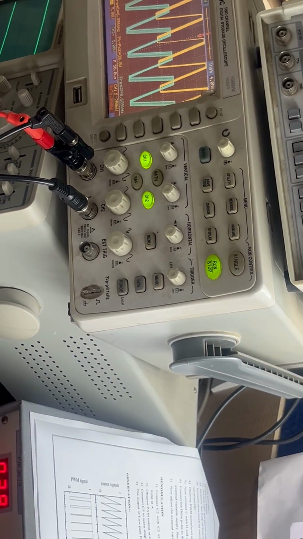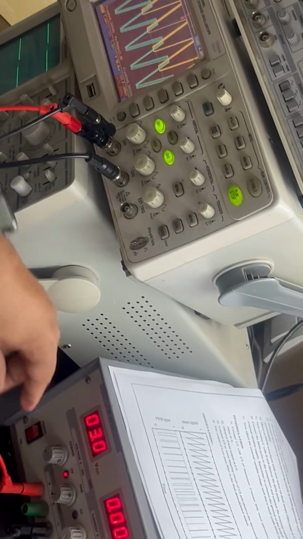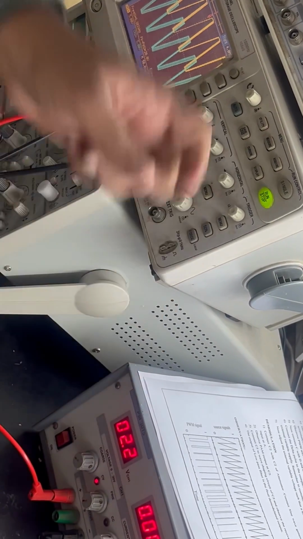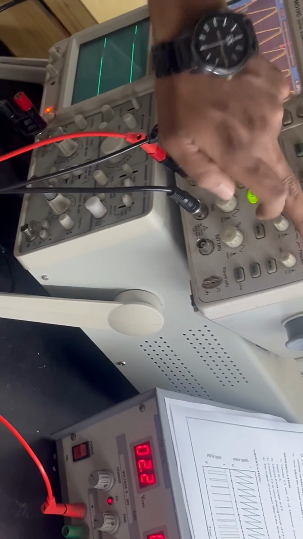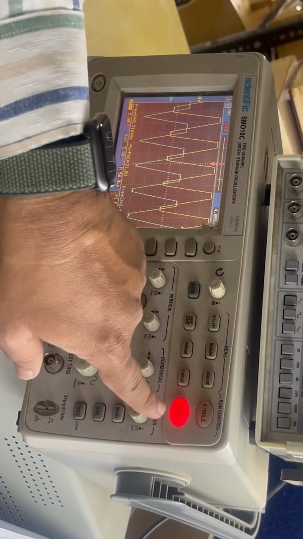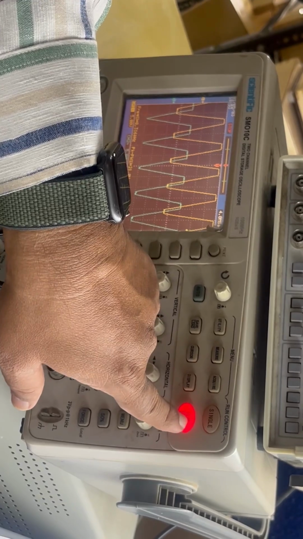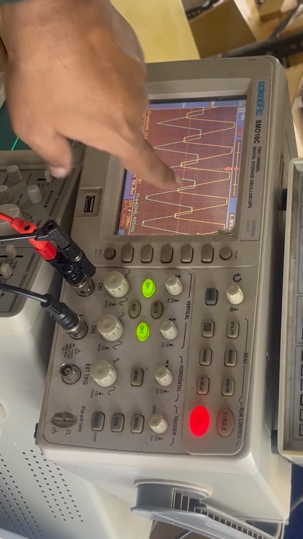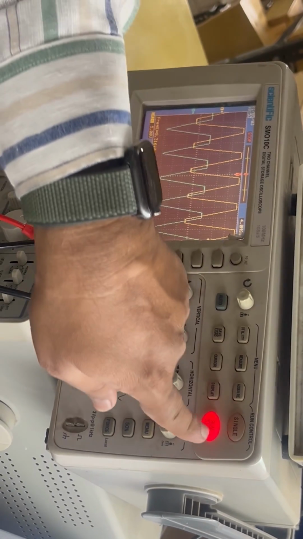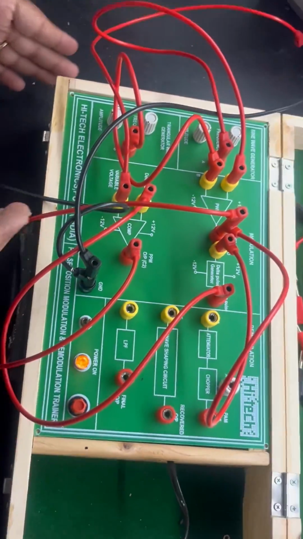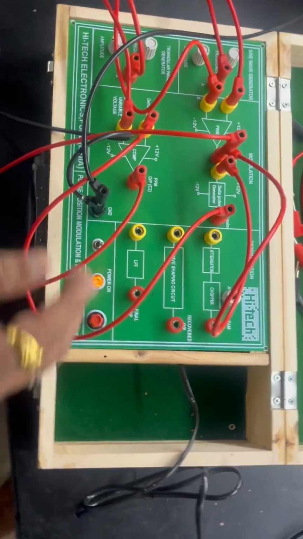See the effect of the power supply. You can observe here clearly by pressing the run/stop mode of the DSO. If you are not able to observe clearly after auto triggering, you have to run/stop this and then observe the signal. Now this PPM modulation part is over. We will move to demodulation.